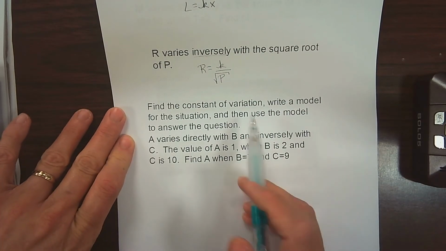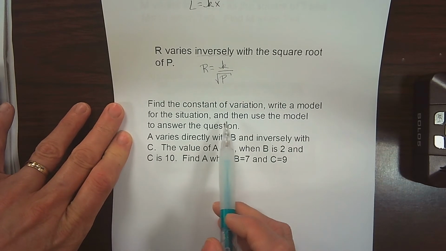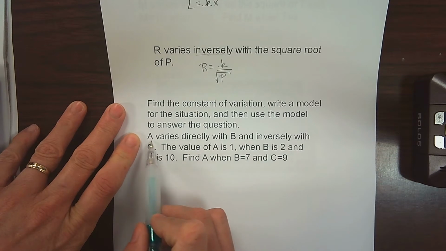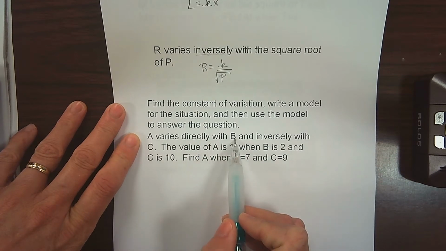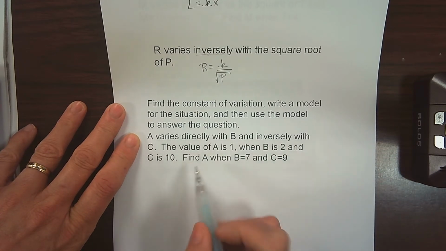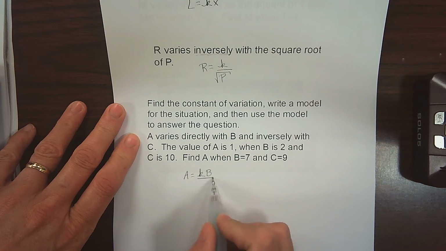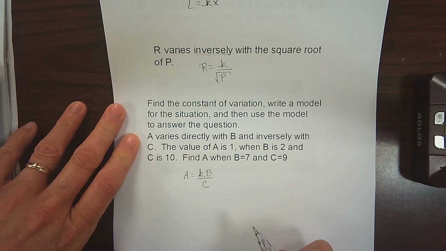All right, in the next problem, they're going to ask us to find the constant of variation, write the model, and then use the model to answer the question. So we start by reading A varies directly with B and inversely with C. That means the model would be A equals K times B, since it's directly with B, but divided by C, again, because of the inverse relationship there.